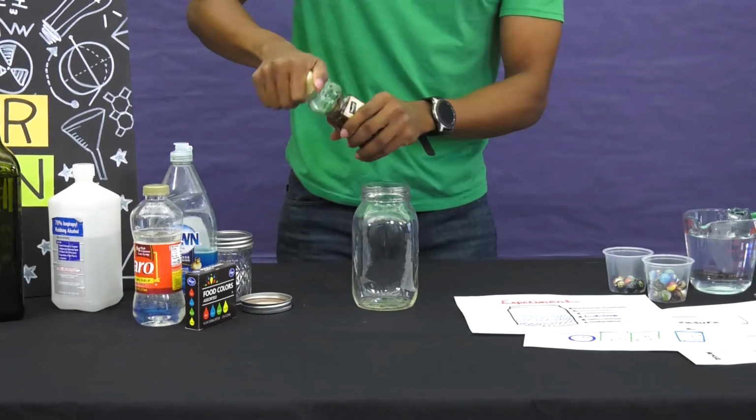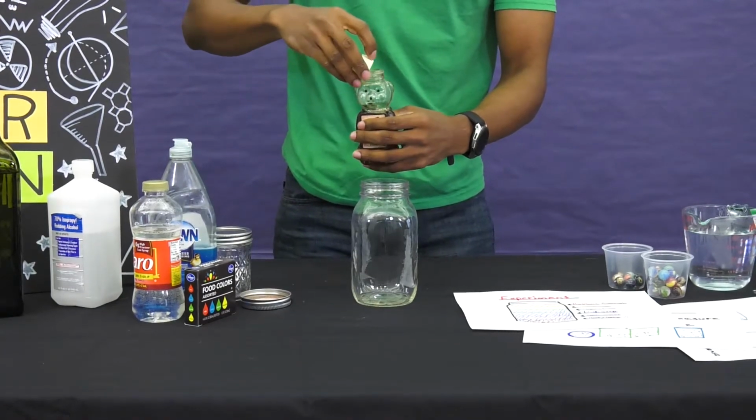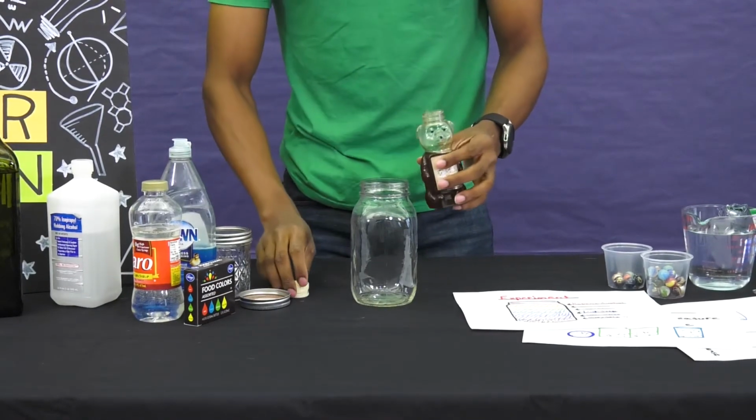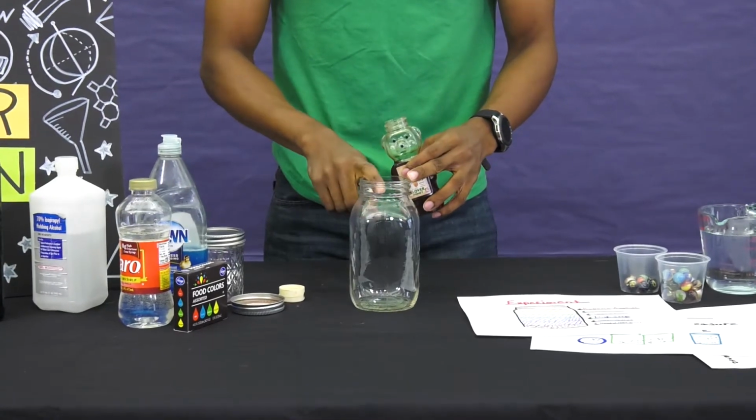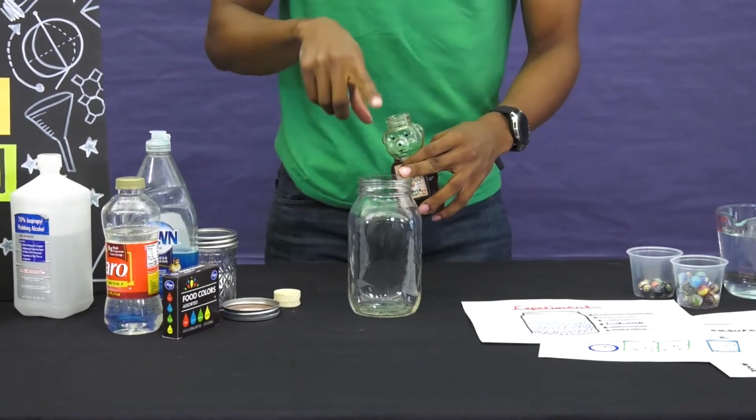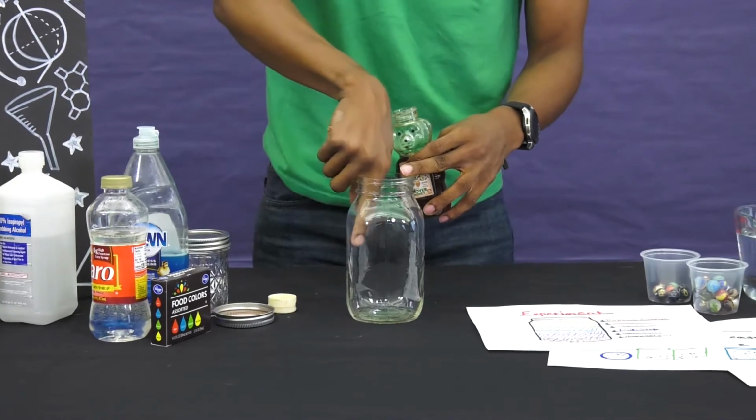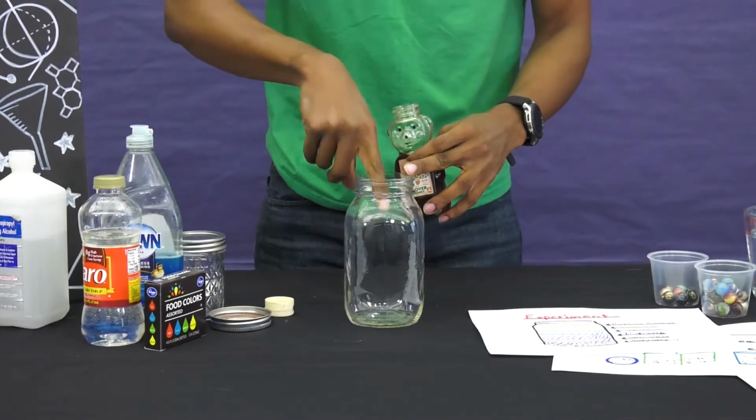Now, when you're pouring your first layer, it's important that, since this honey is super sticky, you want to pour directly in the middle of the jar. Because if you pour on the sides, what's going to happen is your honey is going to run down the side and you'll have this streak. And it won't be a pretty rainbow.